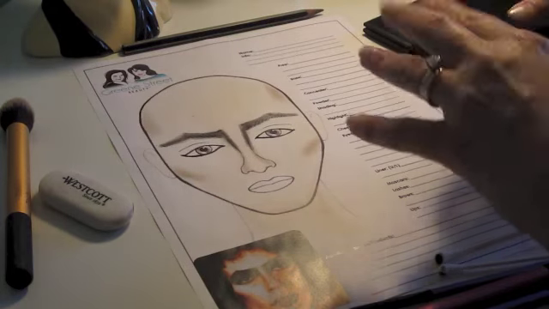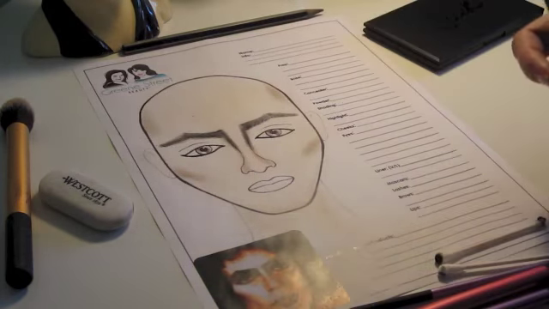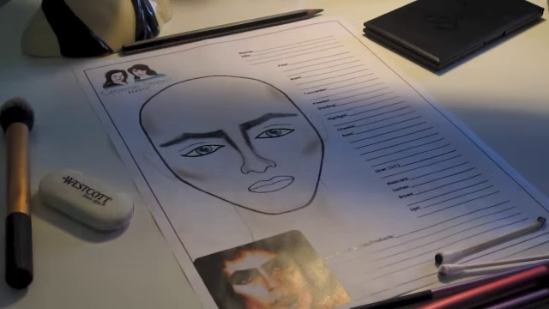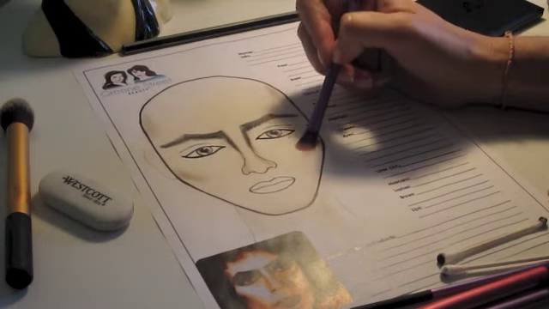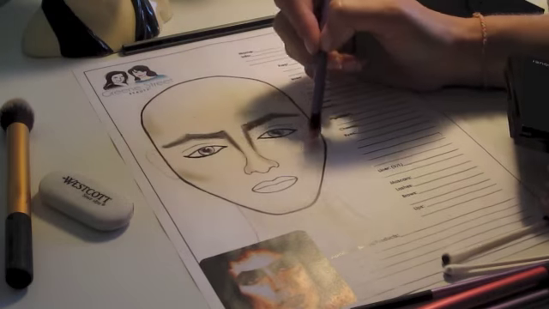I'm going to move on to blush. I'm taking a Jouer powder product. I think that's in Peony. And I'm going to apply that with a brush. I'm going to kind of put that onto the apples of the cheeks and where the heavy contour is.